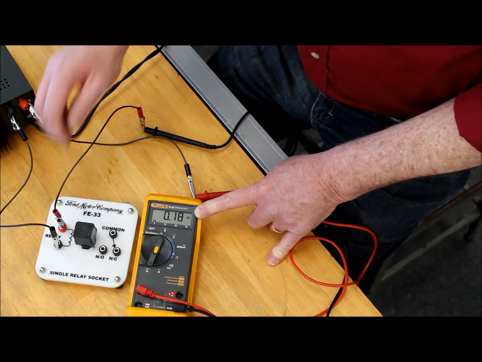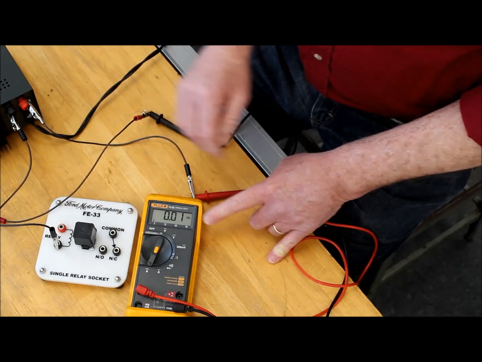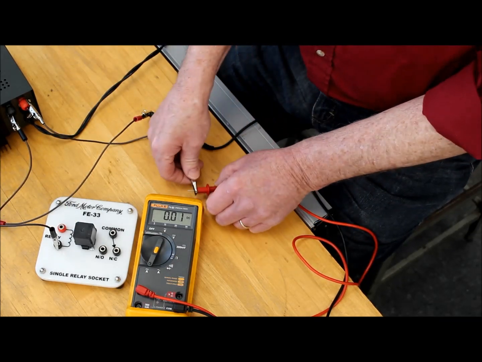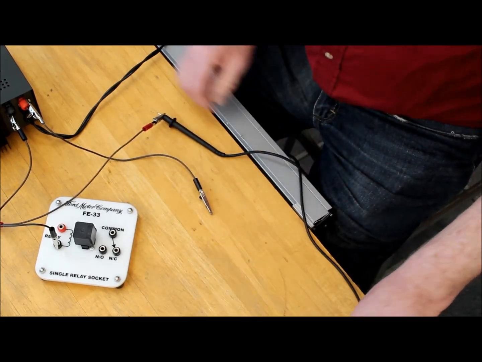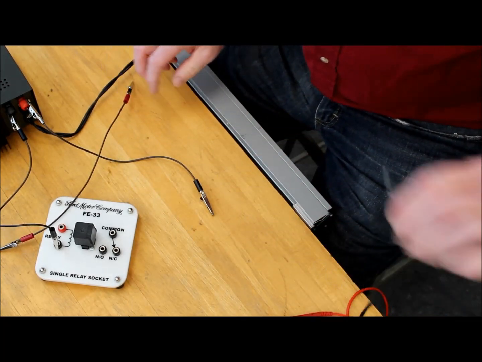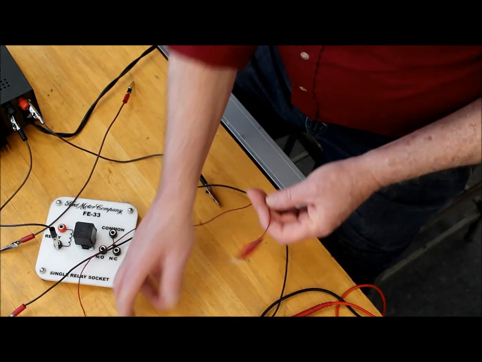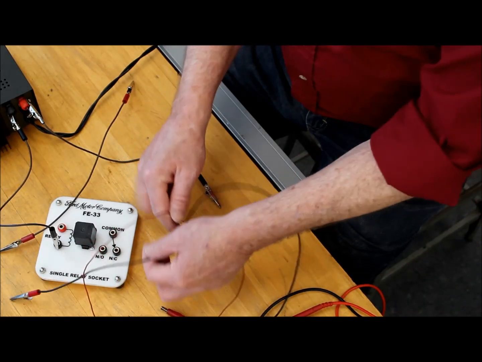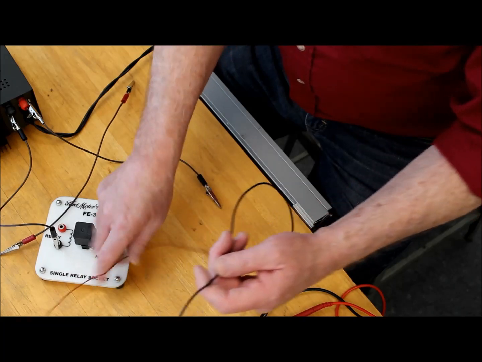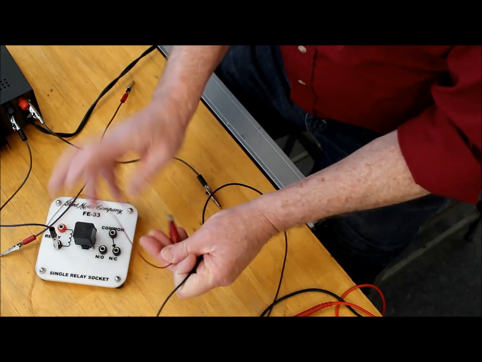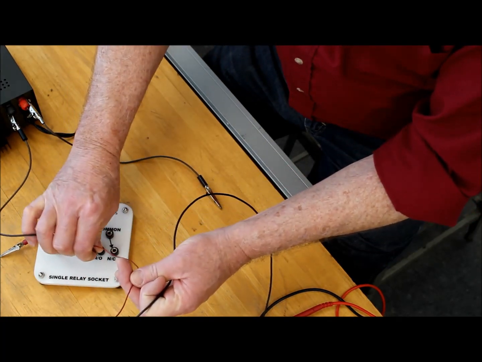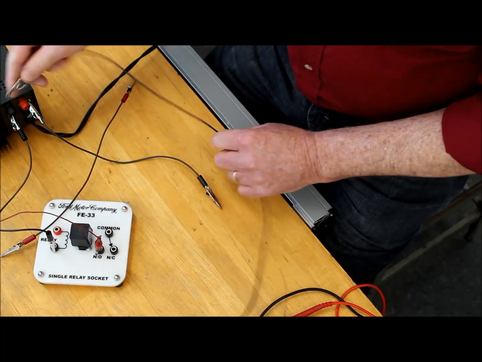So let me unhook this, and we'll get the ammeter out of here a minute and just see how the relay can be used to control something, pretty much anything. So I have here a light bulb, and I'm just going to hook the light bulb to the output side of the relay, the load side of the relay, and to ground.